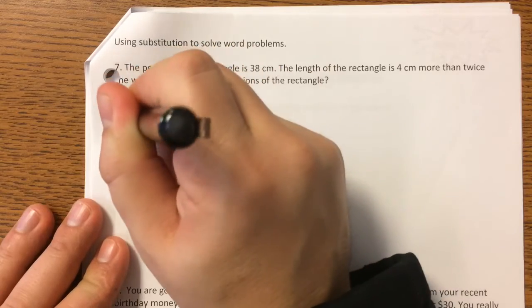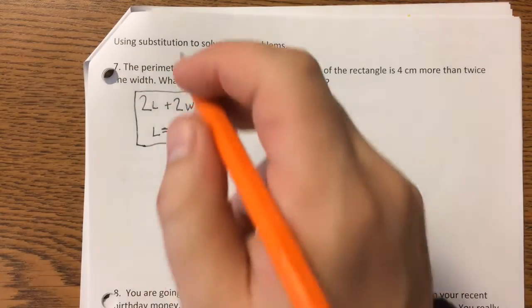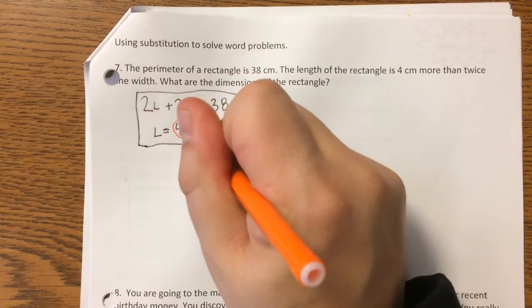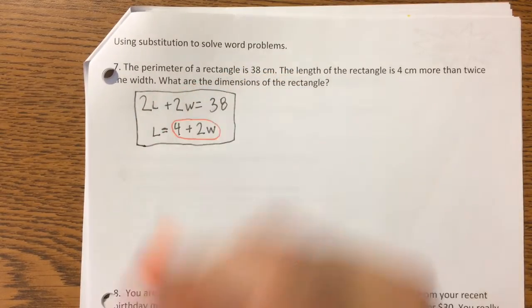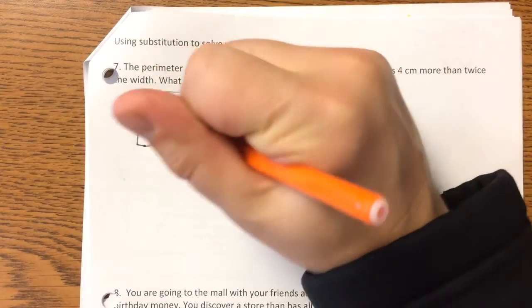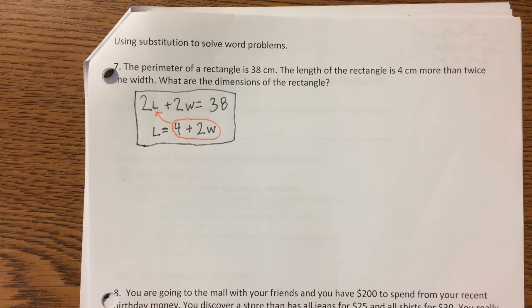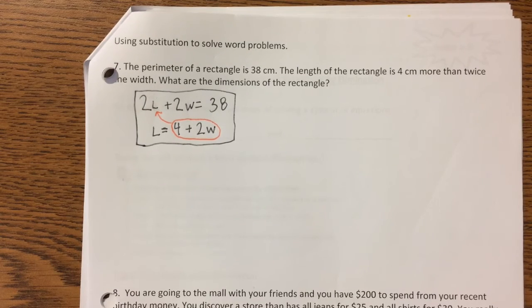This is my system. L, or the length, is 4 more than twice the width. So I'm going to take that expression and substitute it back into the first one, since that's what L equals.